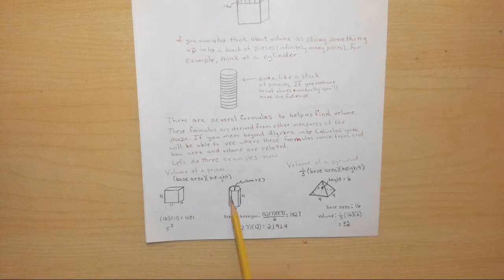After I get the area of my base, it's simple after that, because I'm just doing the base area times the height, and 182.7 times 12 is 2,192.4.